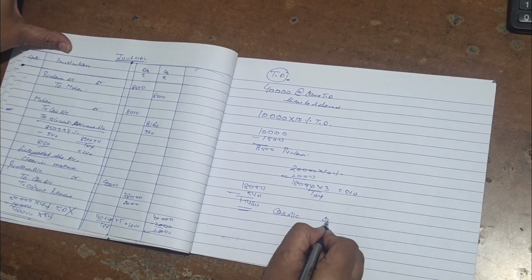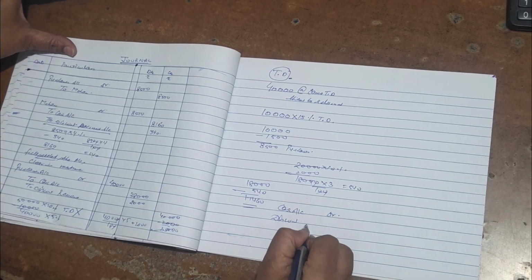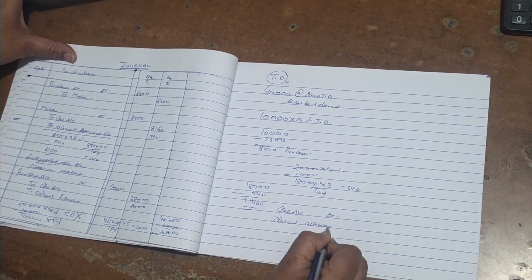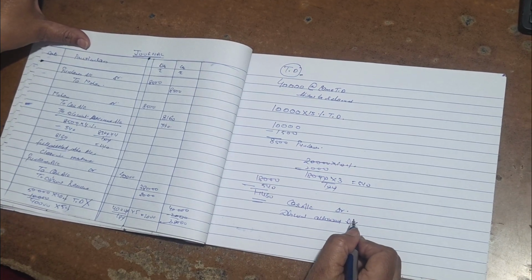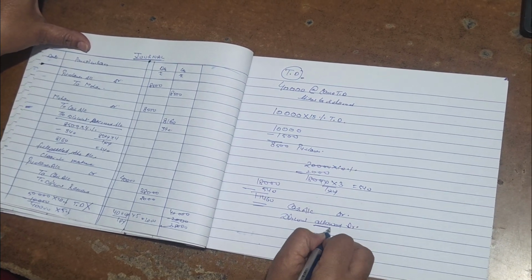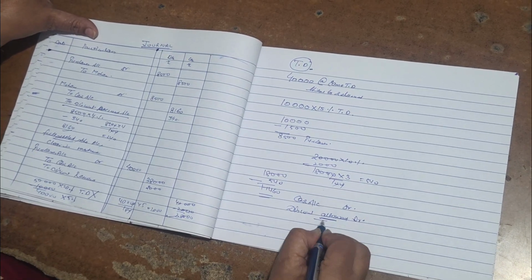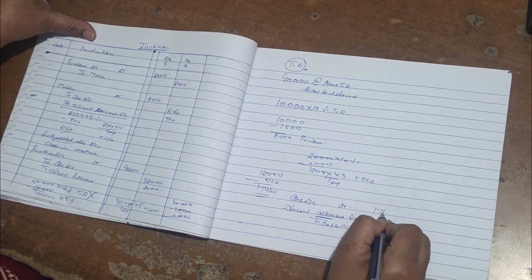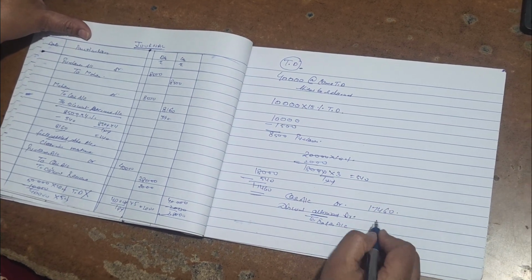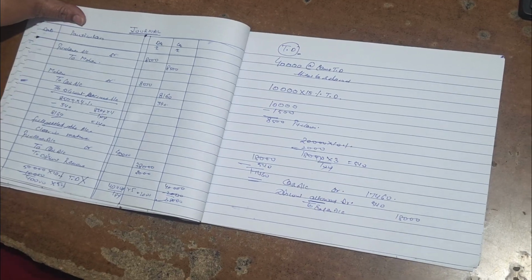Cash account debit. Discount is the tail of cash. Discount allowed debit. If discount is debit, then it will be allowed. If discount is credit, it will be received. To sales account, 17,460, 540 and 18,000.